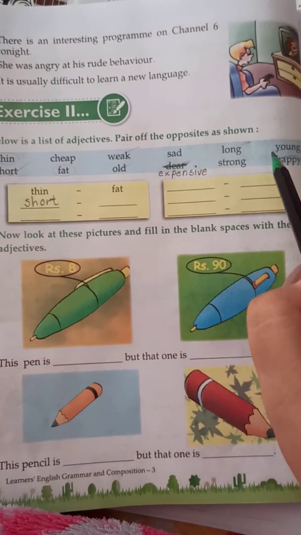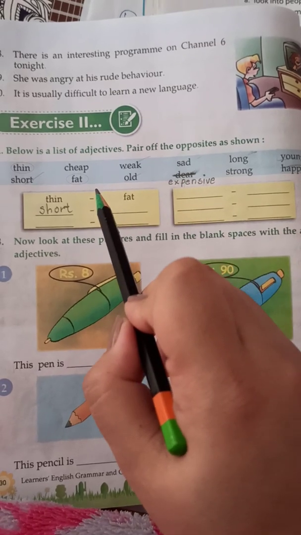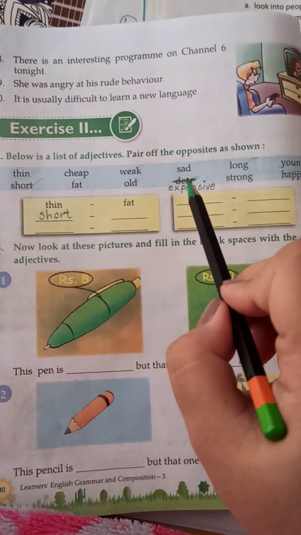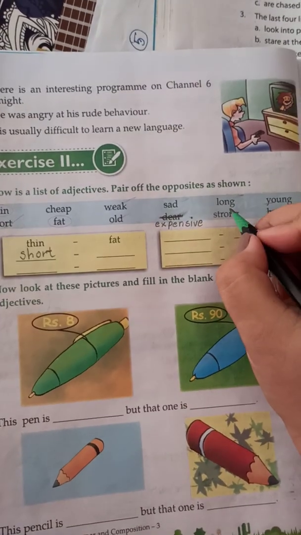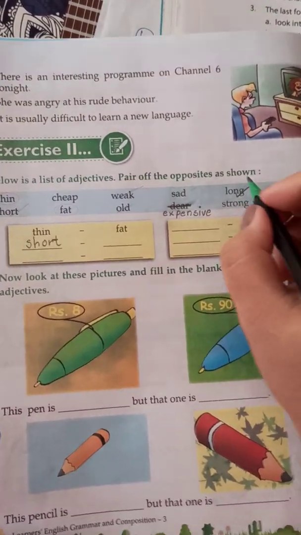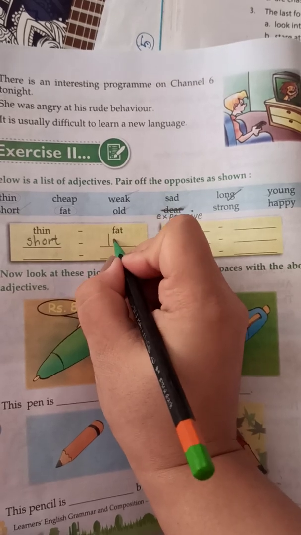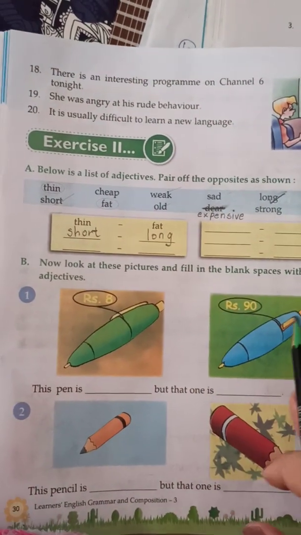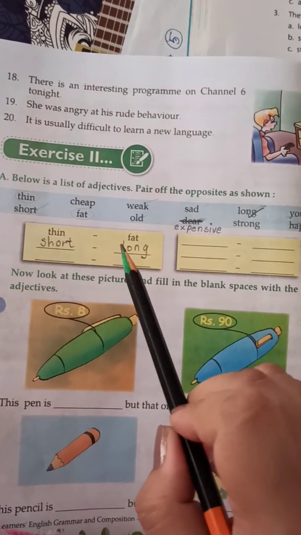Now, you have to search it over here. What will be the opposite of short? The opposite of short is long, isn't it? L-O-N-G. Long. Now, do you understand? Yes, it is very easy, isn't it?